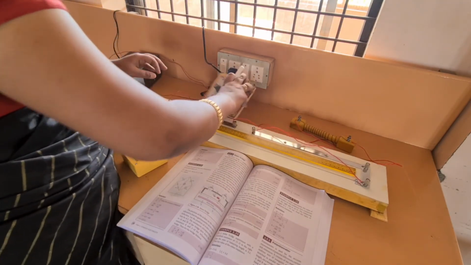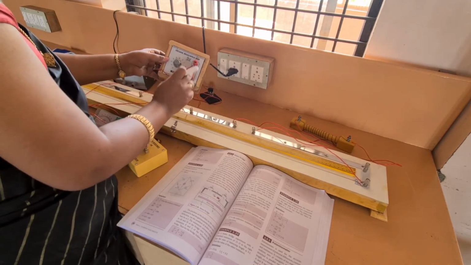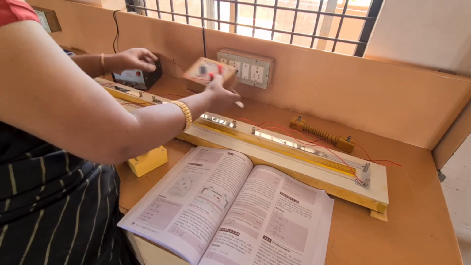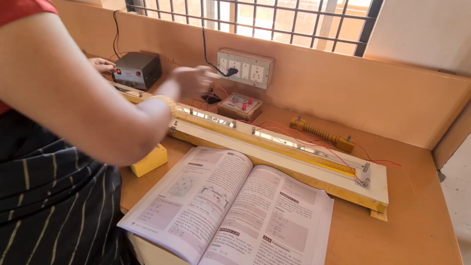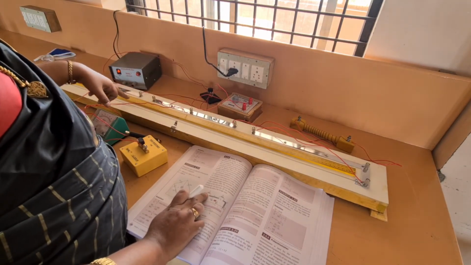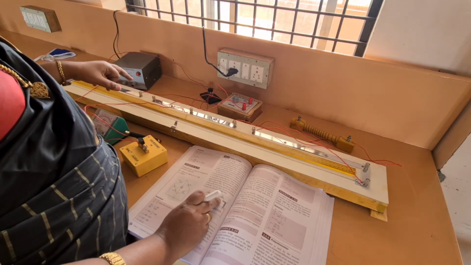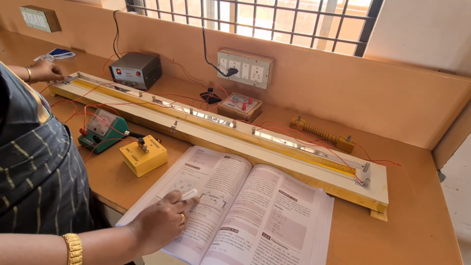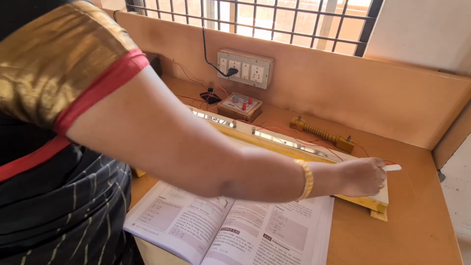Okay, the resistance box. Two terminals are there. The two terminals will be connected to the first gap of the meter bridge. The first gap has the known resistance, and the second gap has the unknown resistance. This is the point A, this is the point B.